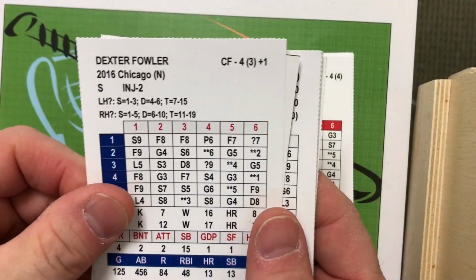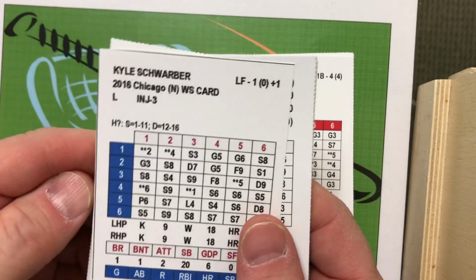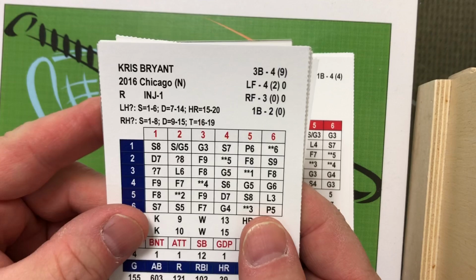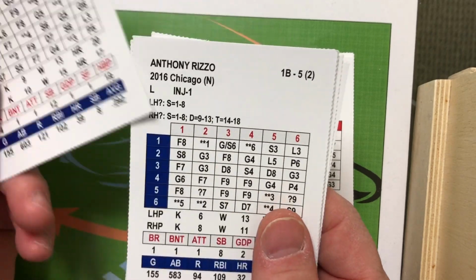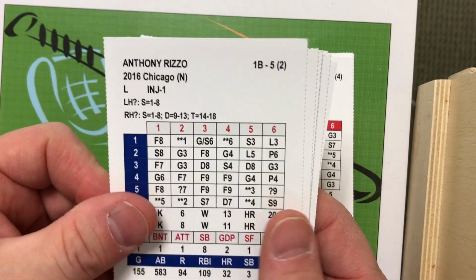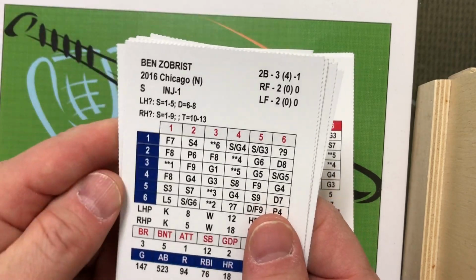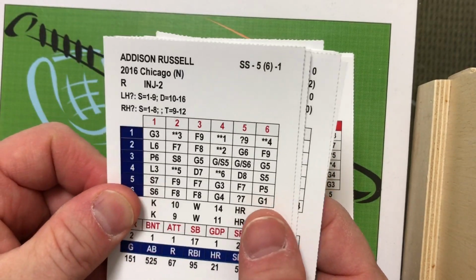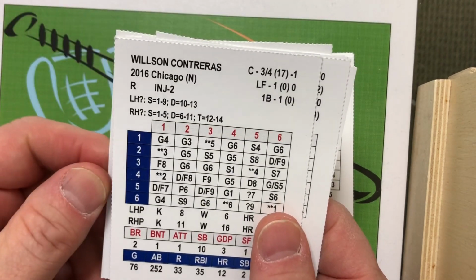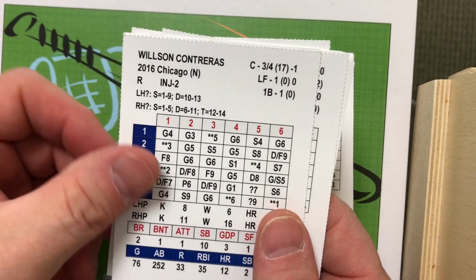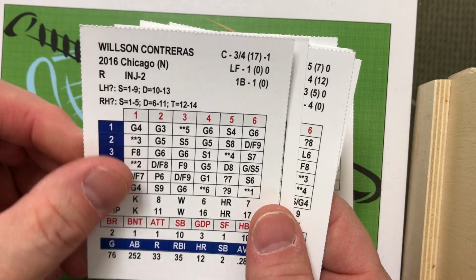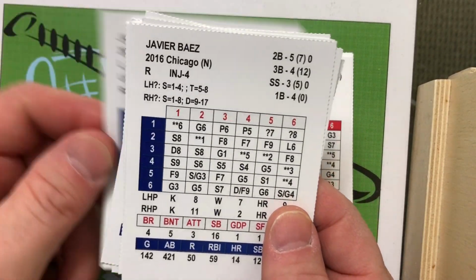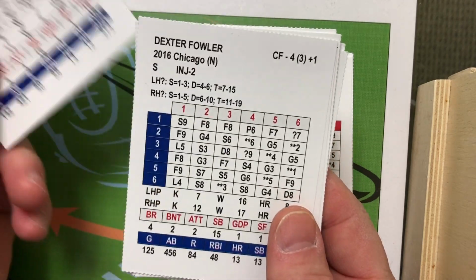Chicago Cubs leading off in center field, it's Dexter Fowler. Batting second, the DH today, Kyle Schwarber. Batting third, the third baseman, Kris Bryant. Batting fourth, first baseman, Anthony Rizzo. Batting fifth, left fielder, Ben Zobrist. Batting sixth, shortstop, Addison Russell. Batting seventh, catcher, Wilson Contreras. Batting eighth, right fielder, Jason Heyward. Batting ninth, second baseman, Javy Baez.